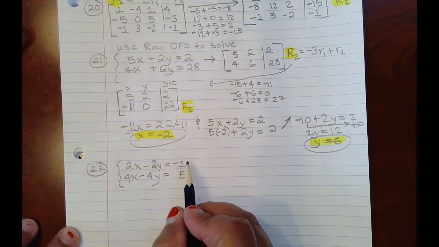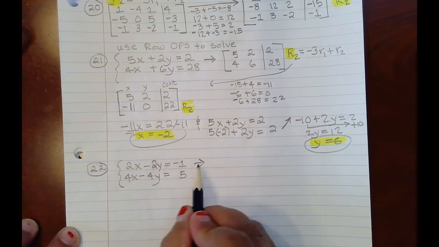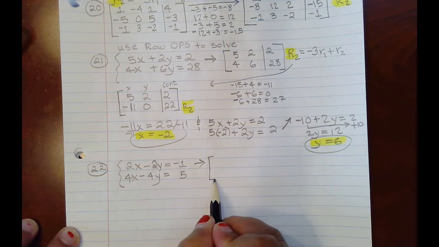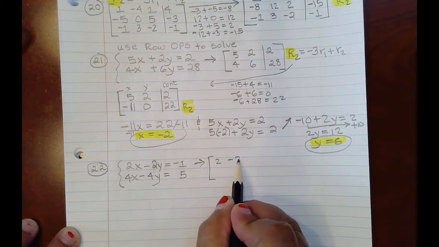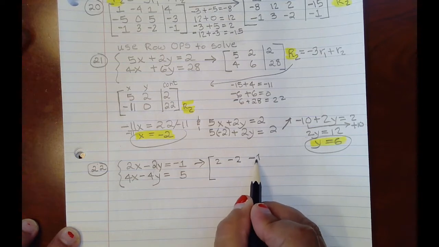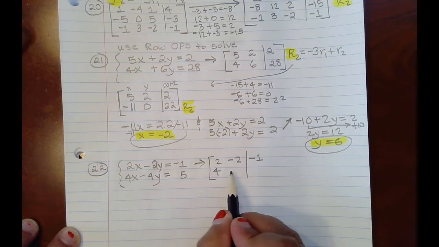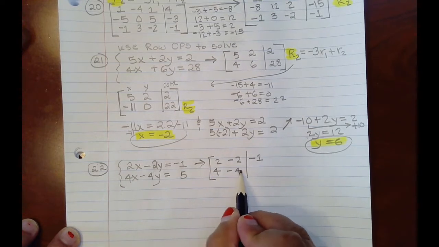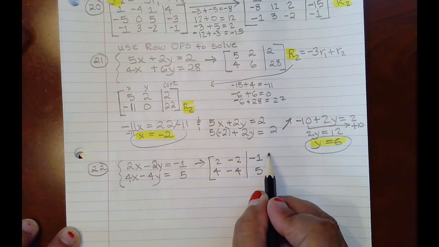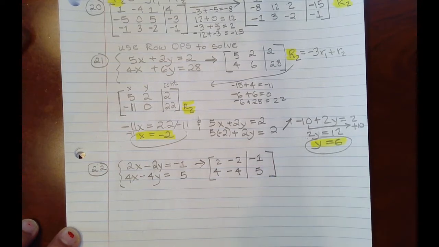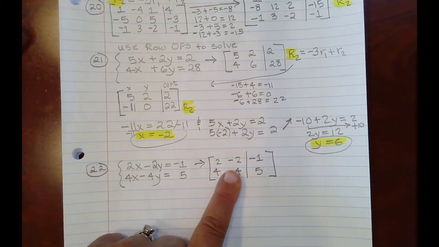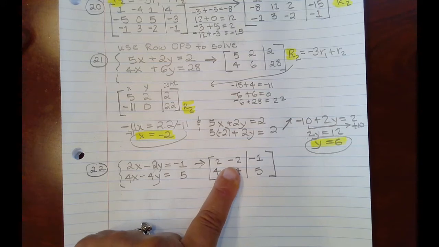Okay, so the augmented matrix that goes with this is 2, negative 2, negative 1, and then it's 4, negative 4, and 5. Okay, then I think what I'm going to do in this one is multiply row 1 by negative 2 because that will create a positive 4.